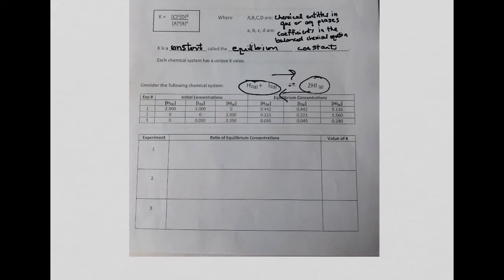For equilibrium to be reached, the chemical system has to be in a closed system. Matter cannot be allowed to escape, or else equilibrium will never be reached. So a certain amount of time elapses, and then the concentrations of each of the entities at equilibrium are measured. So let's calculate the value of K for the first experiment.